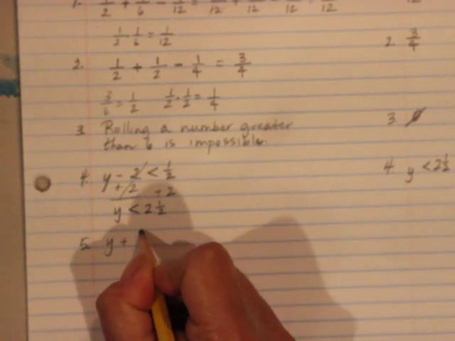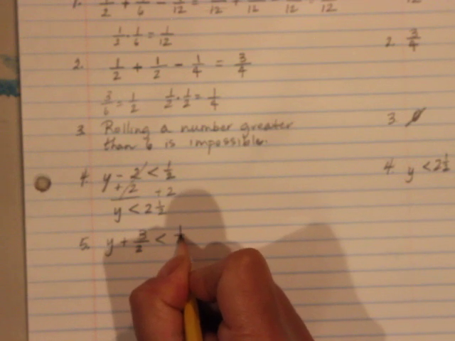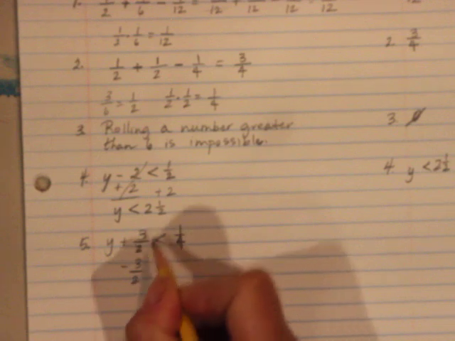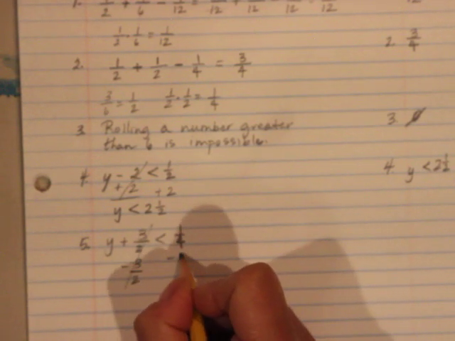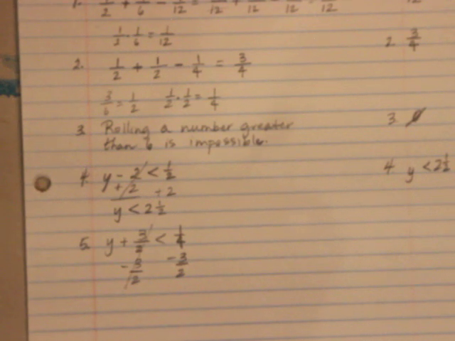Y plus 3/2 is less than 1/4. So I'm going to subtract 3/2 from this side to move it over to this side. Now I don't need to flip this inequality sign because I'm subtracting, not multiplying or dividing, right?